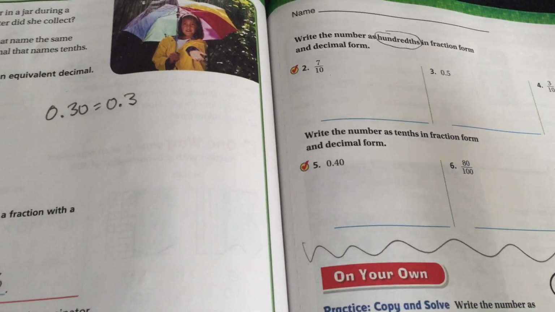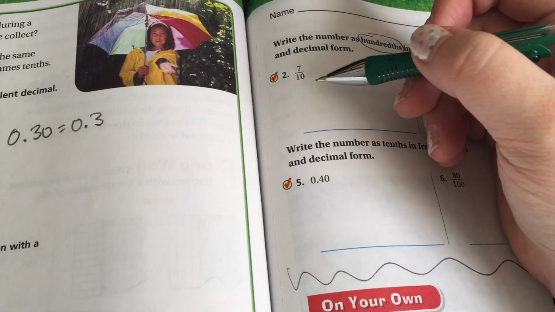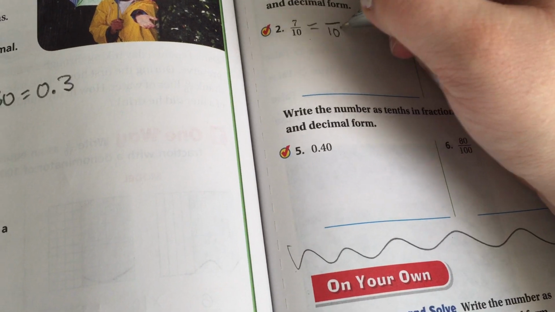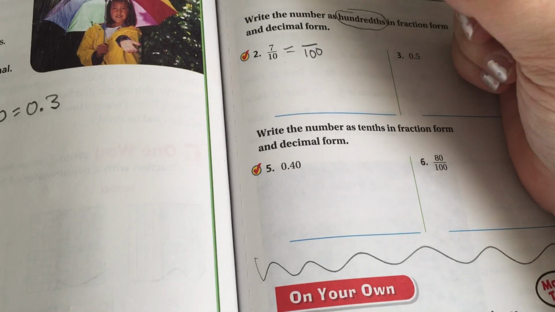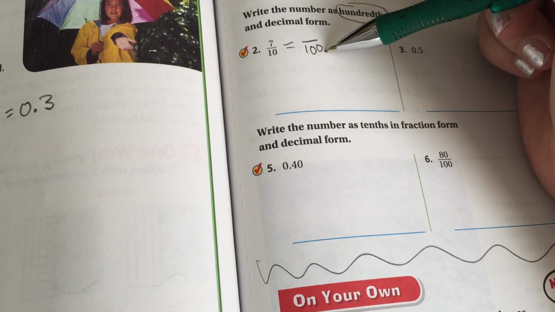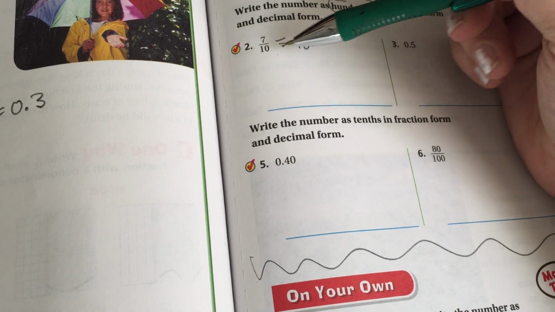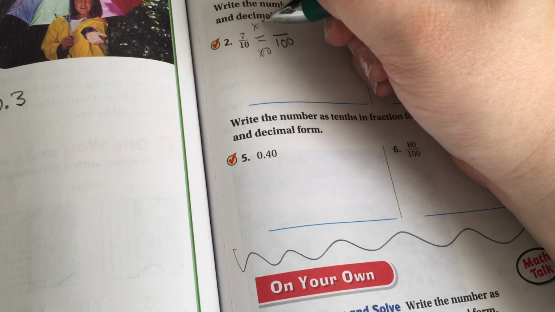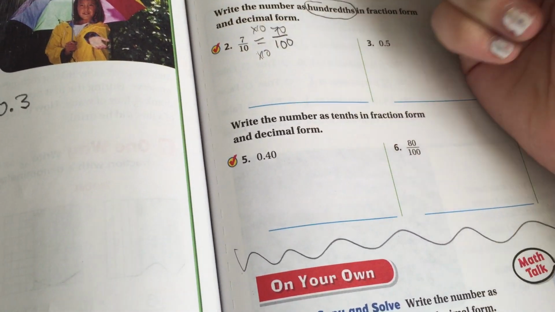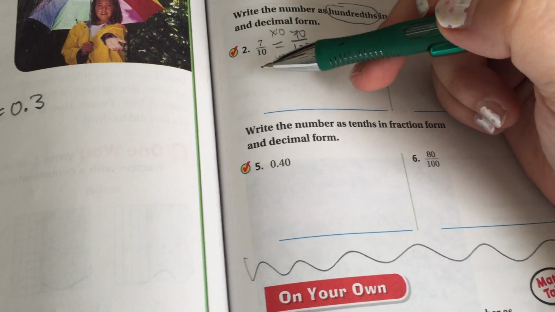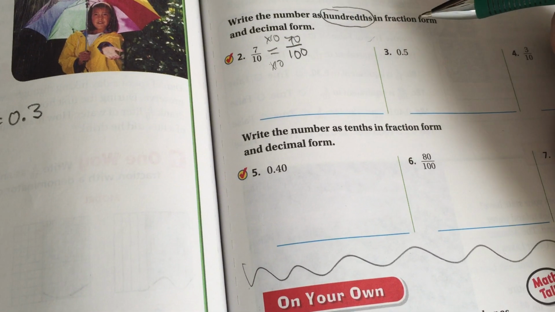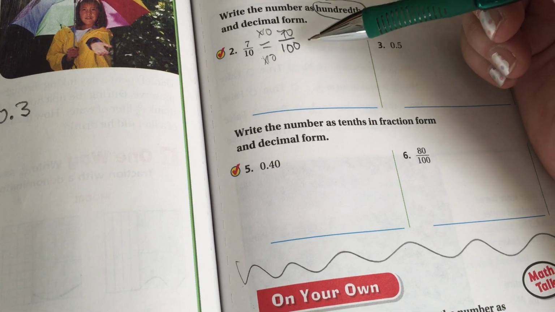So I start with the old and go with the new. So I'm going to turn this into 100ths. So I know my denominator has to be 100. So whatever I do to the bottom, I have to do to the top. So I knew that 10 times 10 gives me 100. So I have to do the same thing on the top. So 7/10 takes up the same amount of space as 70/100. But it wants me to write it in fraction and decimal form.